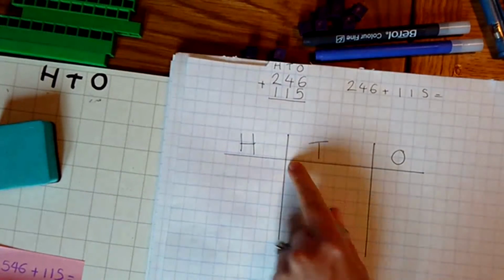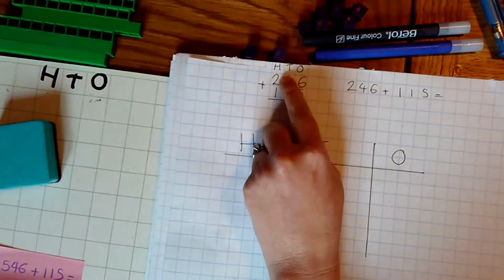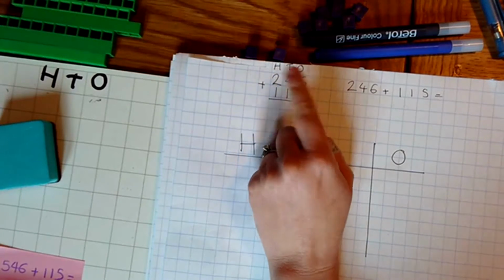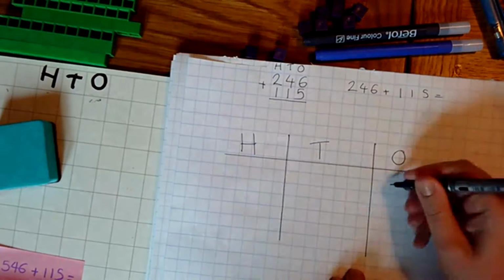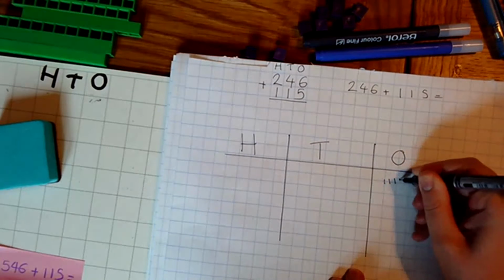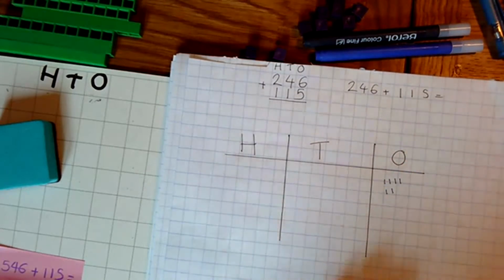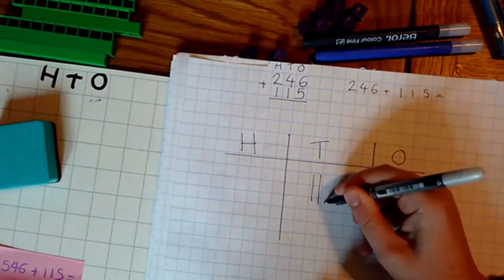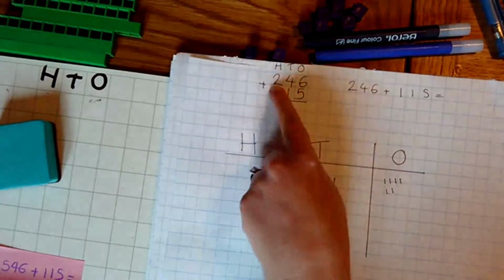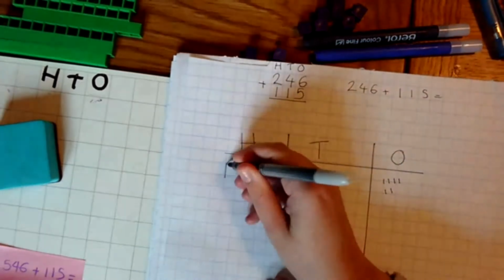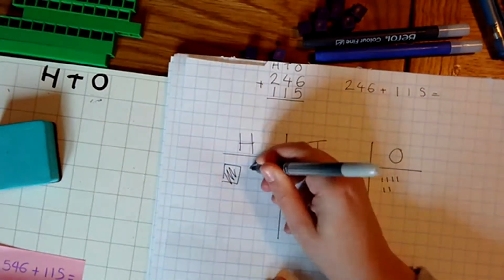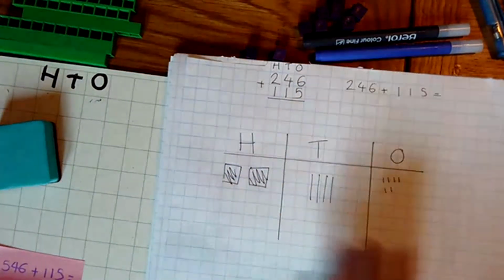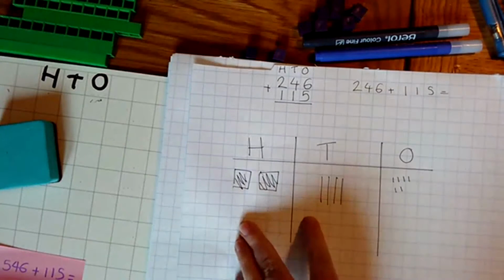I'm going to draw my Deans out. My number, I've already written my little place value above my equation. So how many ones do I have? I have 6. So count 1, 2, 3, 4, 5, 6. How many tens? I have 4. 1, 2, 3, 4. And how many hundreds? I have 2.